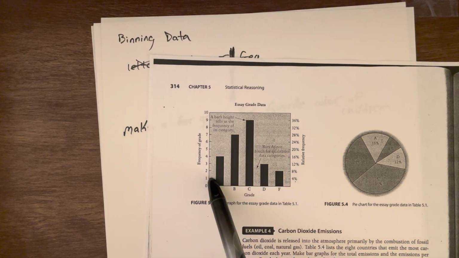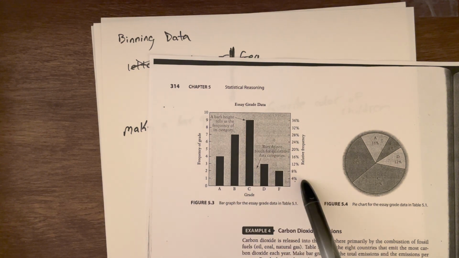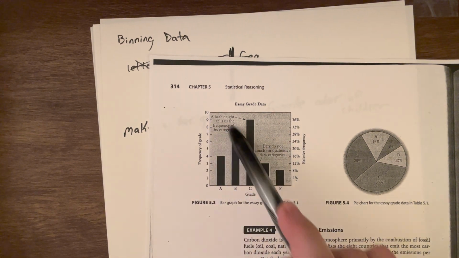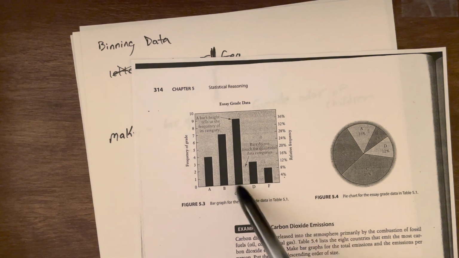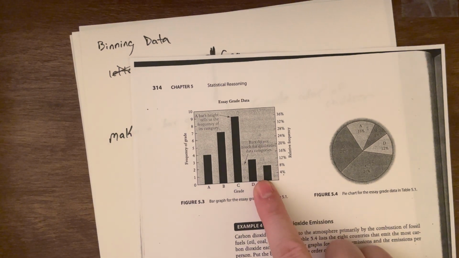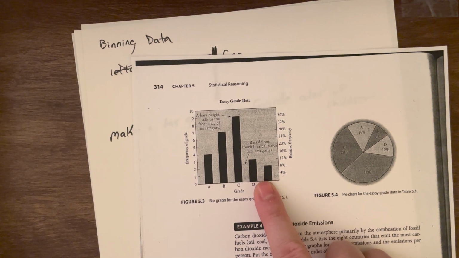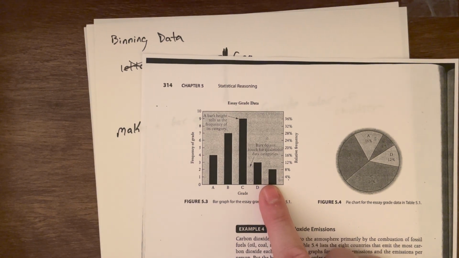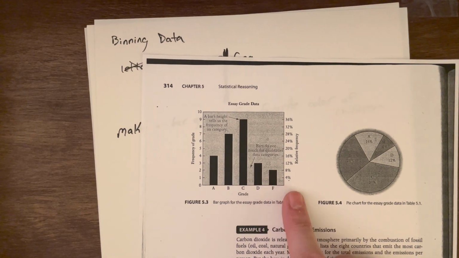There are fewer people who had A's and B's, fewer who had D's and F's, more people on the upper side of the scale than the lower. So it's a lot of quick visual clues. Is this better than the frequency table? No, not at all. It's just an alternative. A lot of people like to present both, and sometimes you only get one or the other.